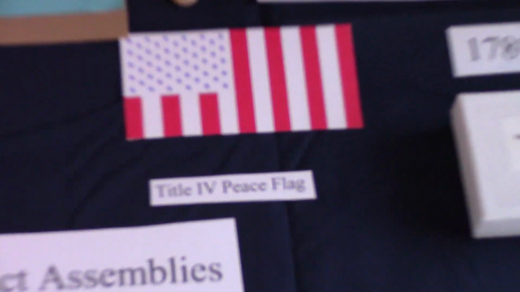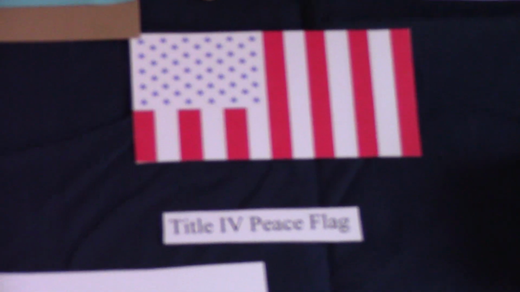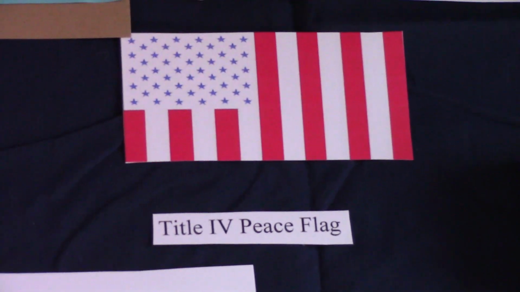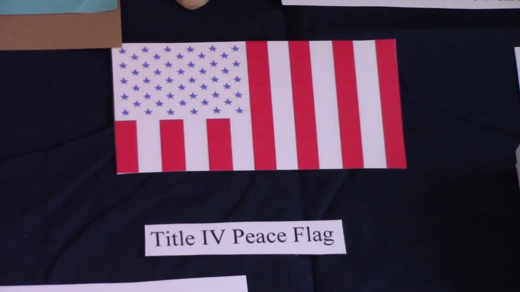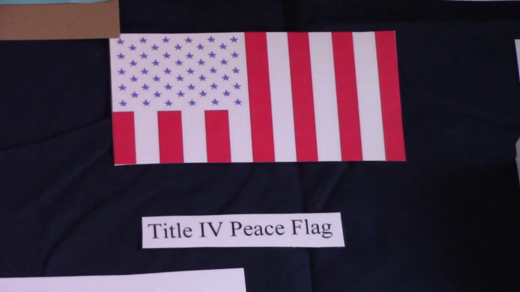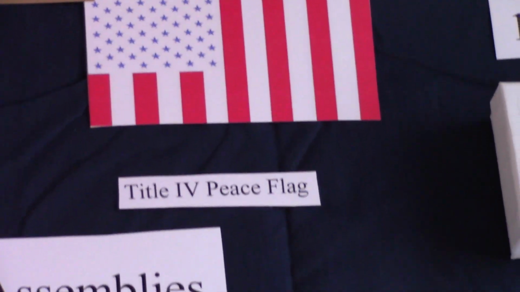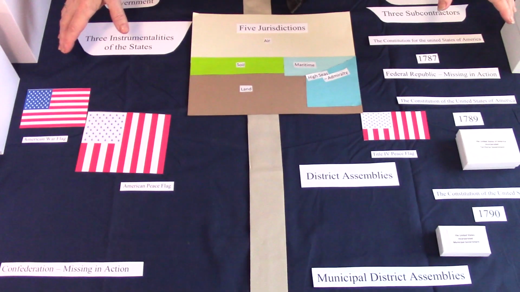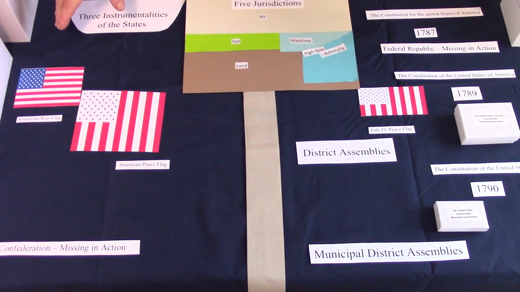These are Title IV flags. The Title IV flags were defined for the use of our federal subcontractor, the United States of America, British territorial government. So they're very similar, but their proportions are different.